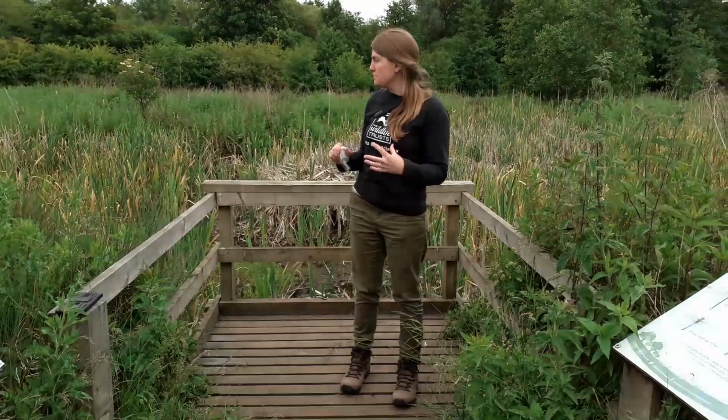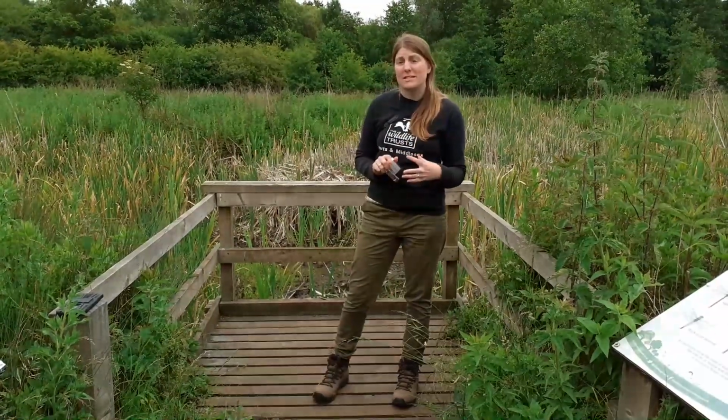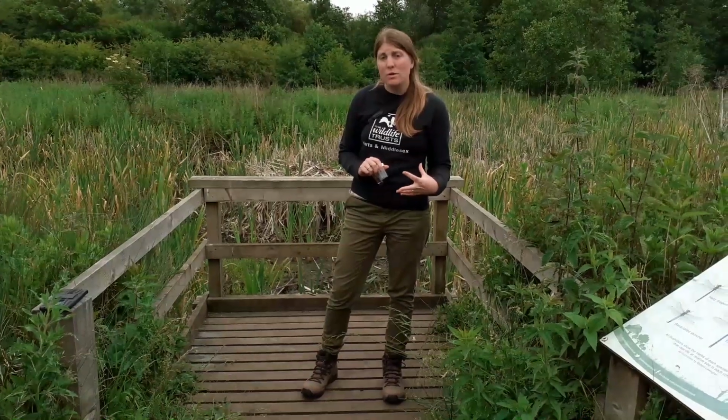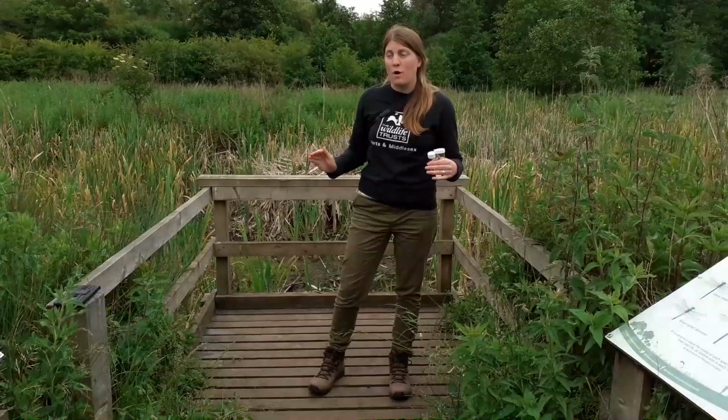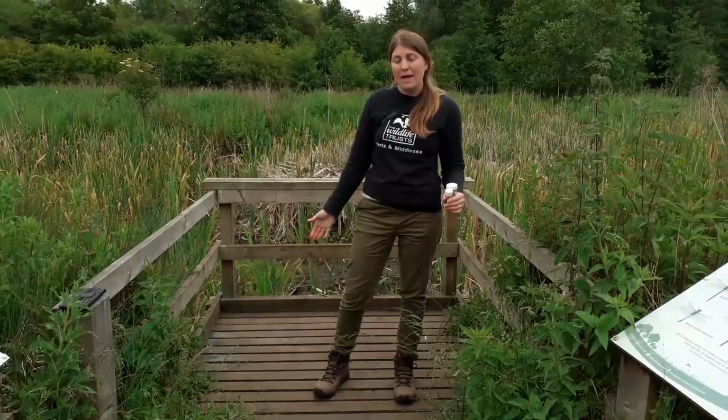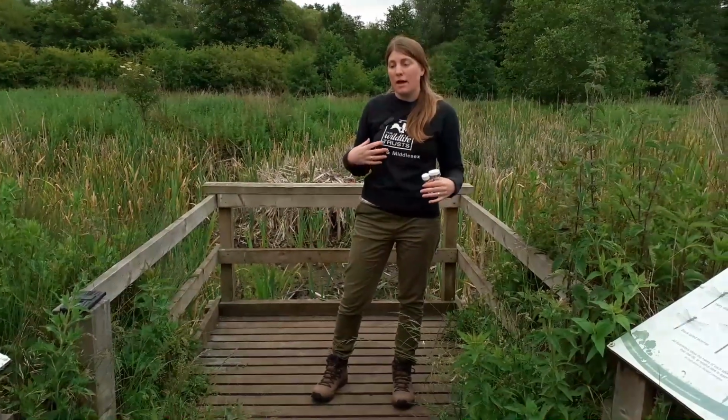So then we have a newly emerged dragonfly. Again, they are very vulnerable at this stage. A newly emerged dragonfly is known as a teneral, and they are very weak in flight, and you can often see that the wings are opaque in colour, or the dragonfly doesn't have its true colour. That's because those colours haven't yet hardened.